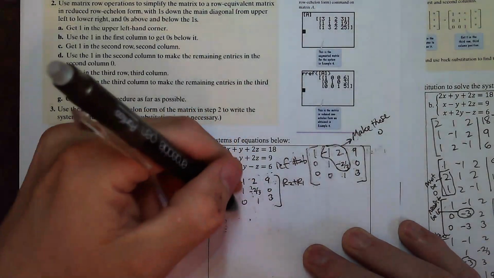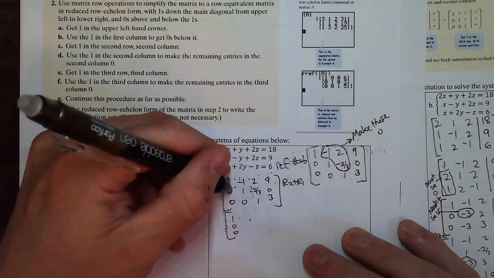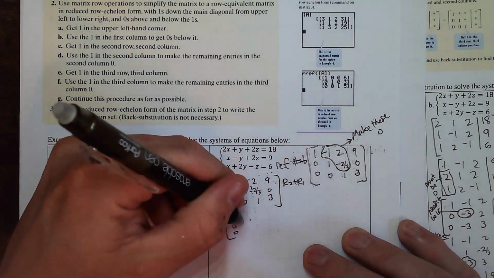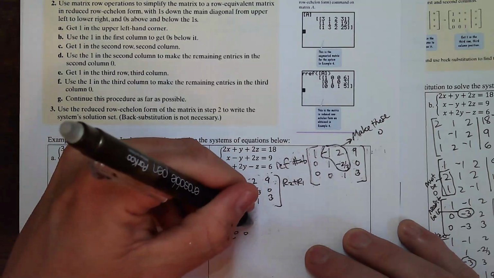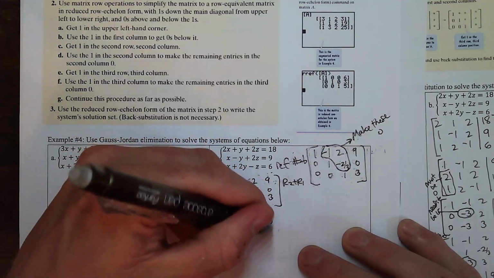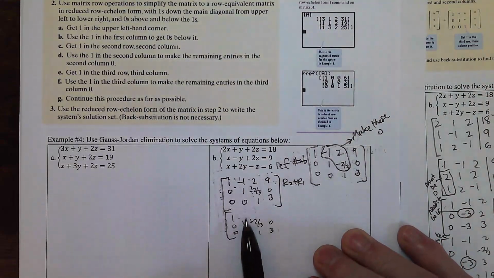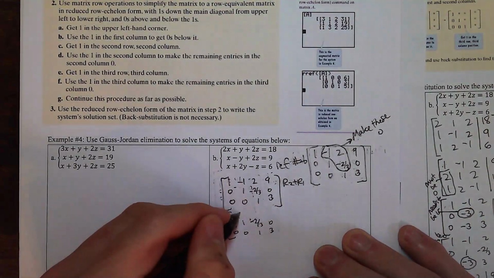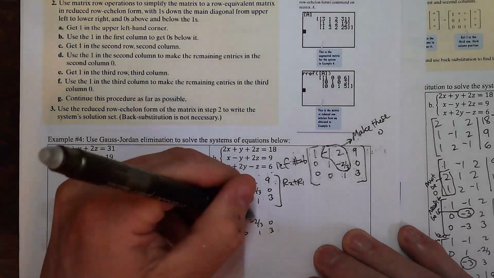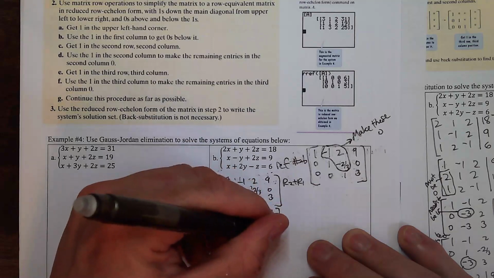As I do that, I get 1, 0, 0, because adding those two gives you that: -1 plus -1. By the way, the bottom two rows are not going to change, because I'm just messing with row 1. So R2 plus R1: -1 plus 1 is 0. 2 plus -2/3 is 4/3. And then 9 plus 0 is 9.